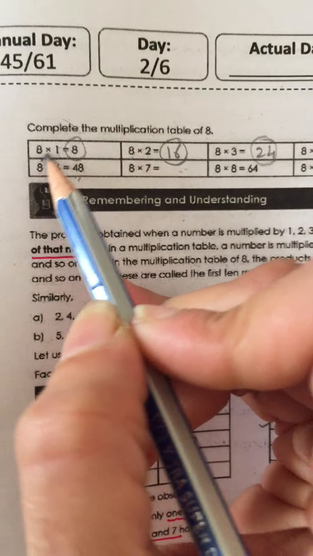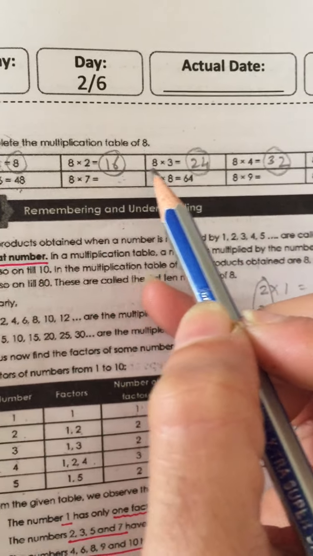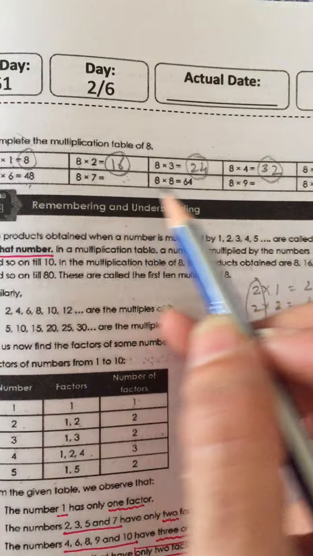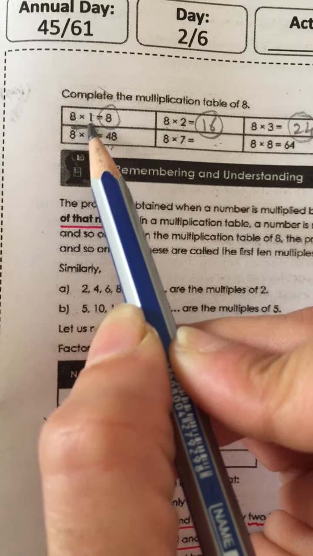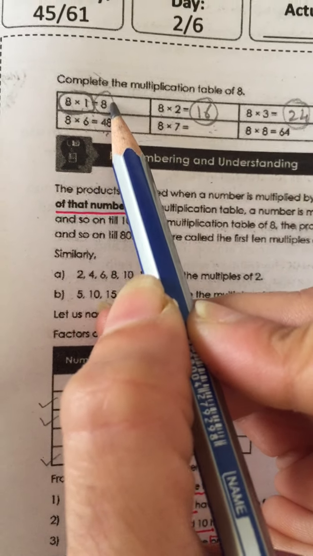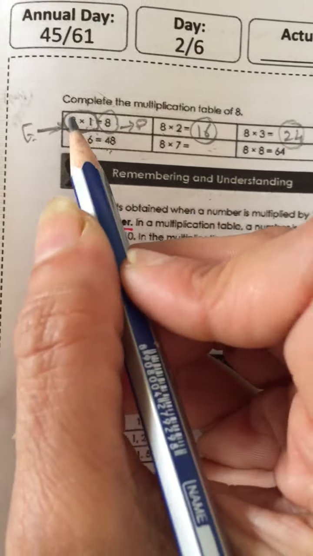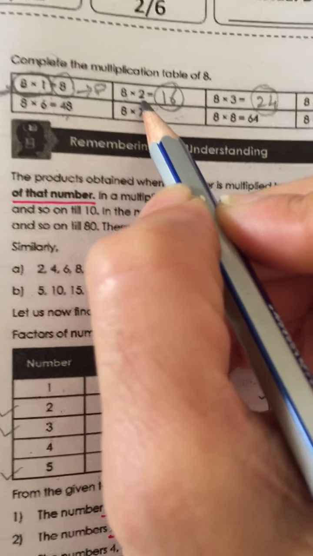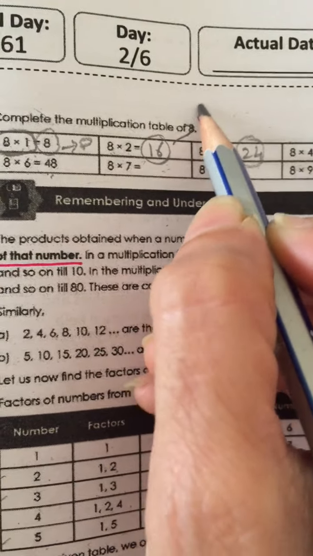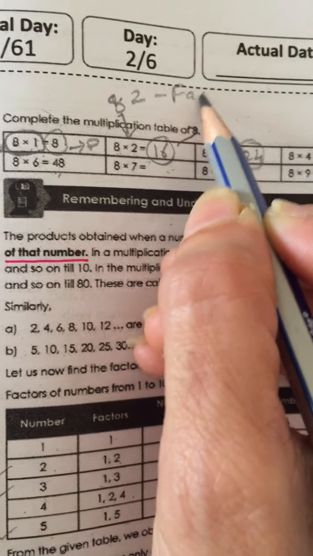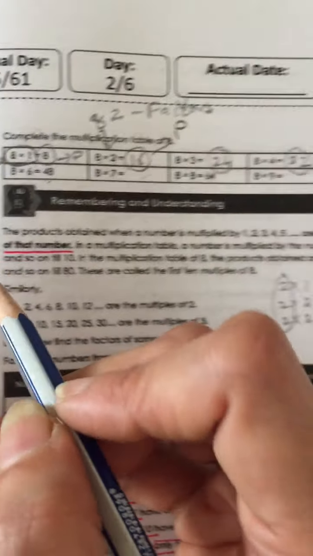Now, this table of 8: 8 ones are 8, 8 twos are 16, 8 threes are 24, 8 fours are 32, 8 fives are 40 and so on. In this, 8 into 1, so 8 and 1 are the factors, and 8 is a product. Now here 8 into 2 is equal to 16. So 16 is a product, and 8 and 2 are factors. This way you will complete this table.